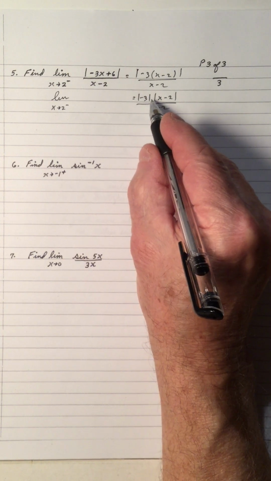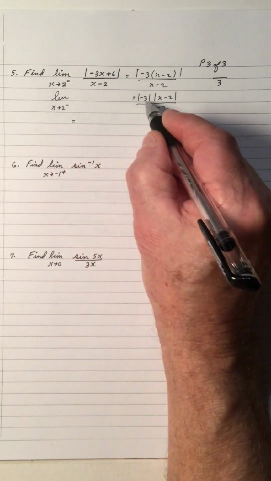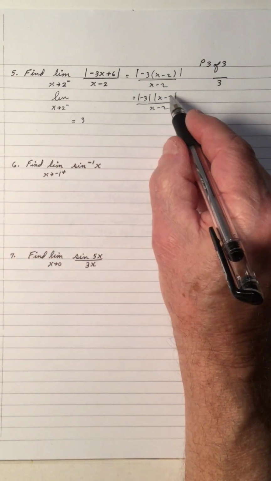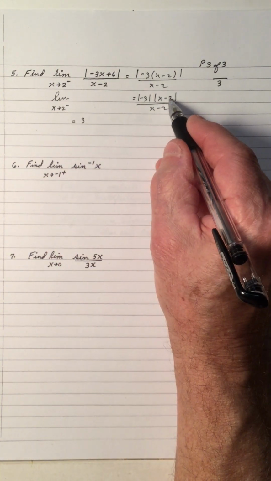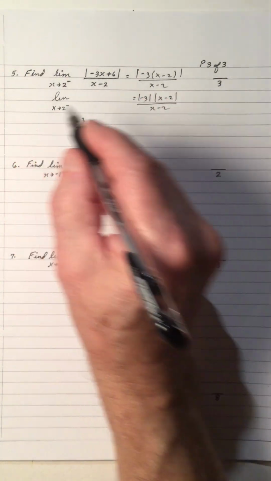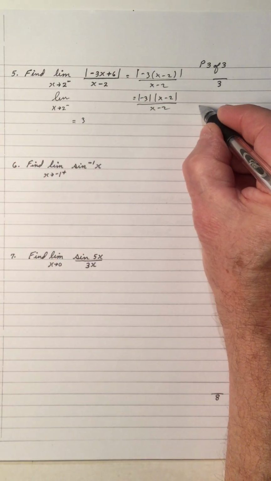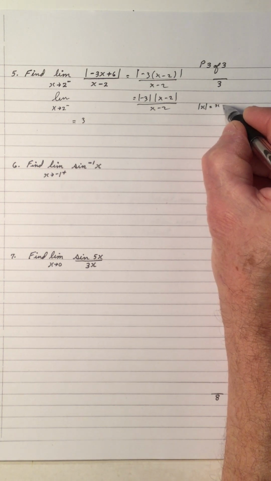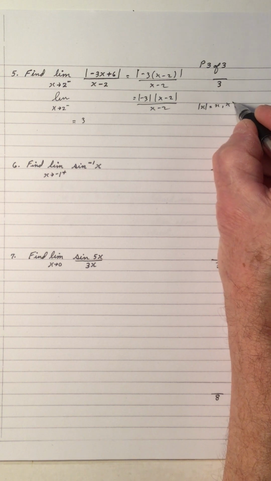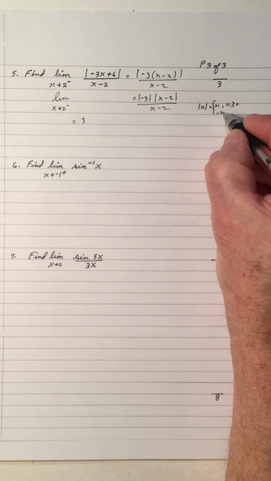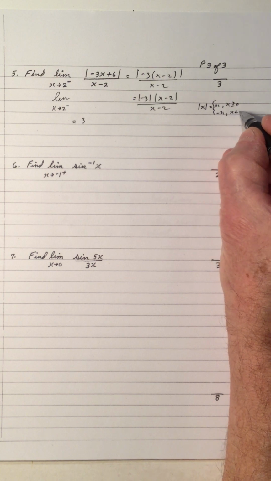So, as we approach 2 on the negative side, the absolute value of negative 3 is 3. And because we're on the left side, remember, the absolute value of x is equal to x when x is greater than or equal to 0, and it's equal to negative x when x is less than 0.